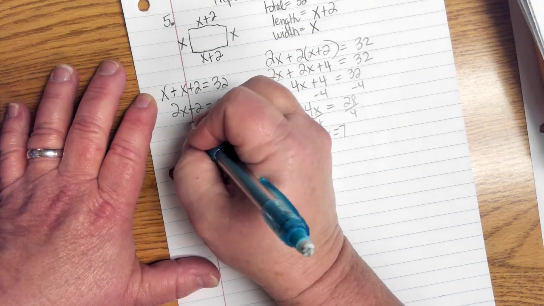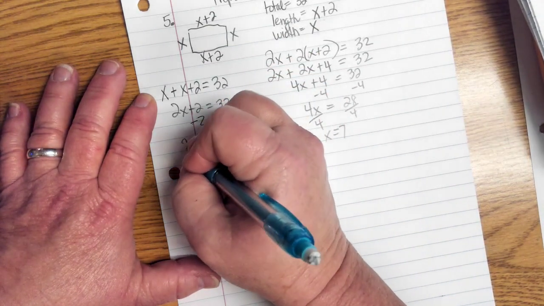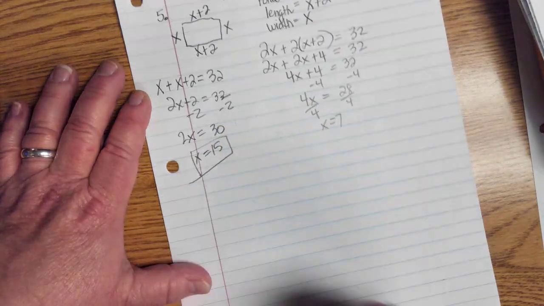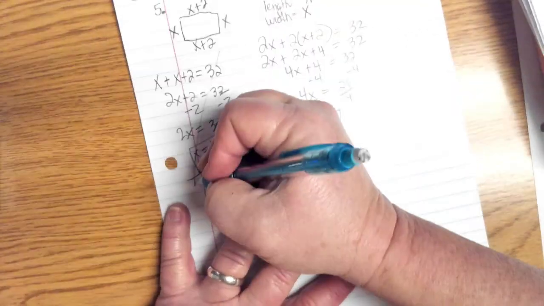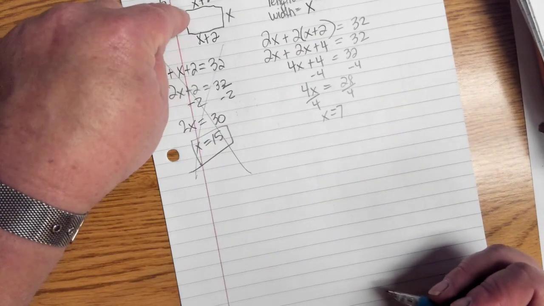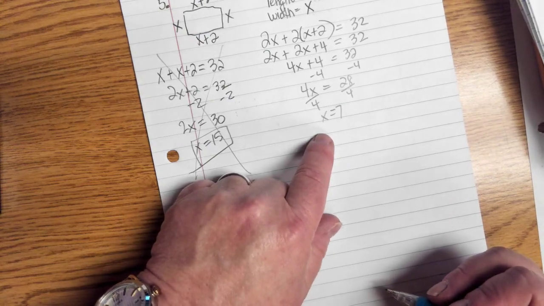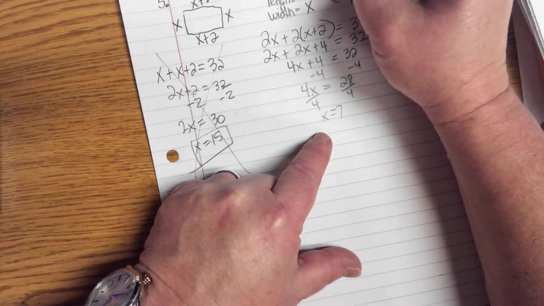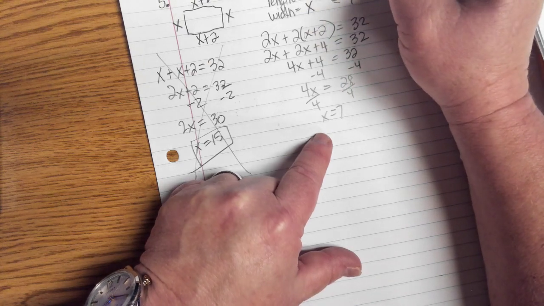Subtract 2, you get 2x is equal to 30 and x is equal to 15. A lot of you did it that way. That is not right, because now your width is 15 and your length is 17, whereas it should have been your width is 7 and your length is 7 plus 2, which is 9.